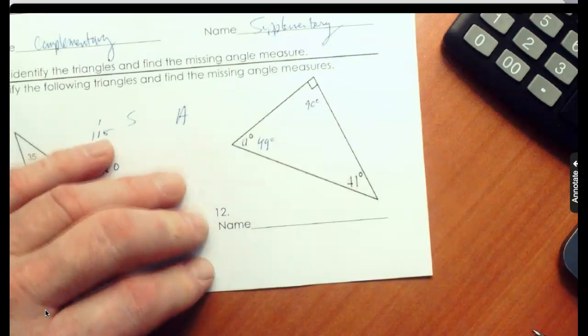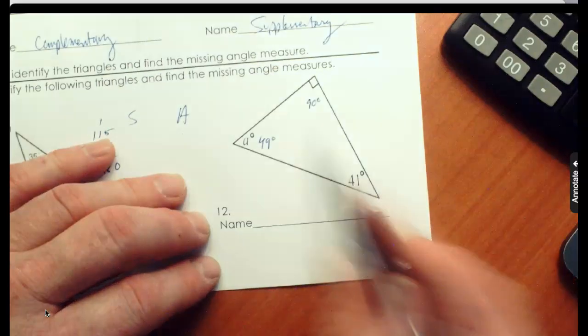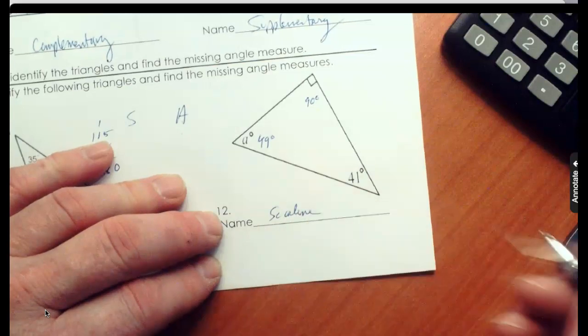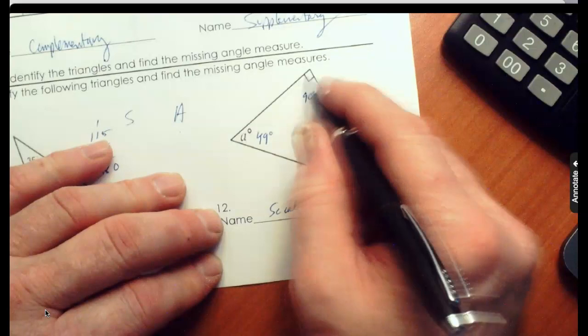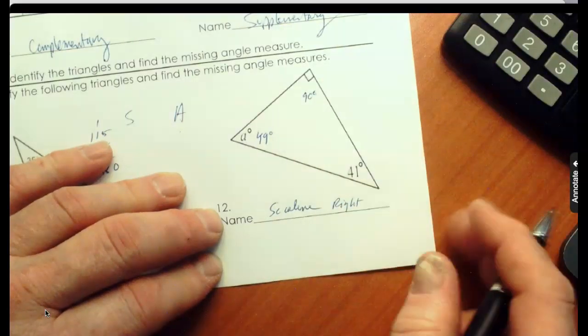So you got three different sides here, three different angles. Three different angles, three different sides. So this is again scalene. Do you have a right angle? Yes, we do. Up here, it looks a little distorted, but you can see the box. This is a scalene right triangle. All right.